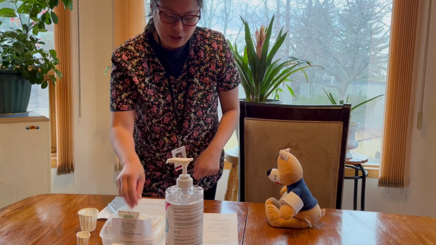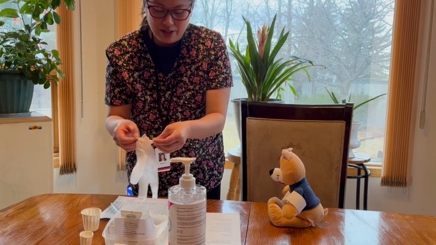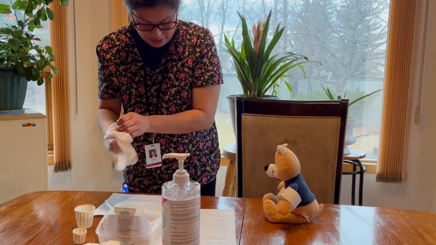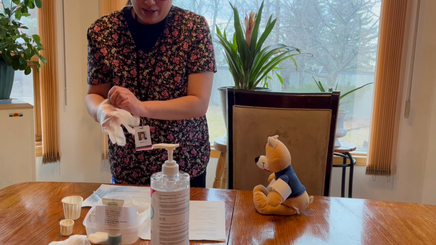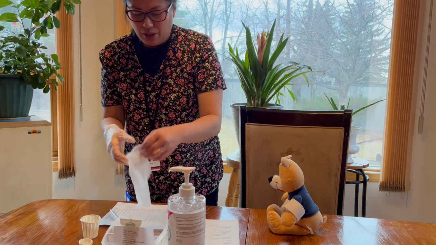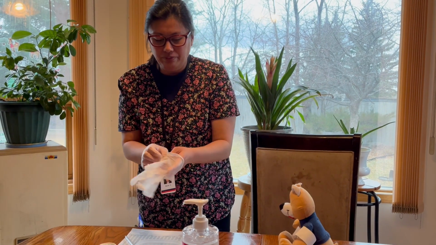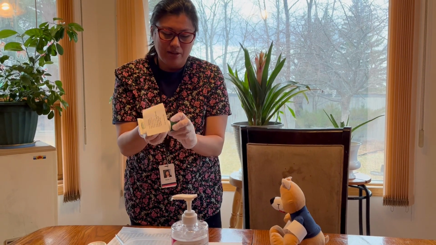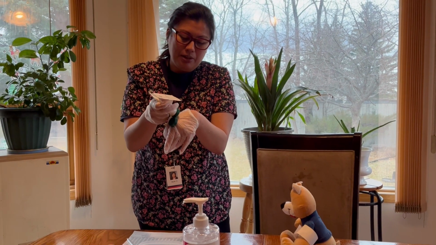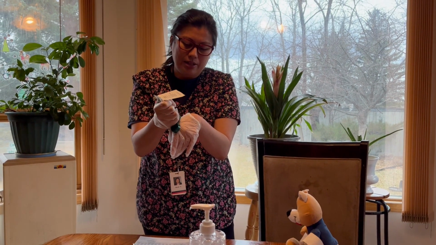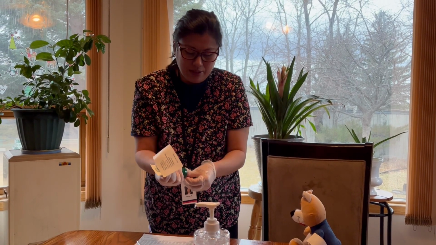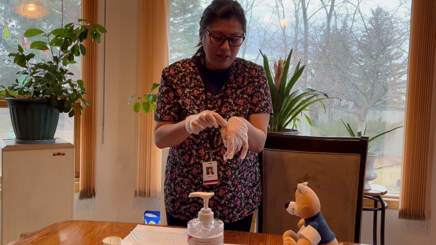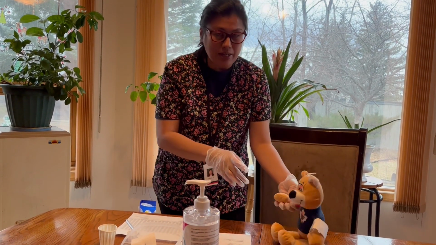Okay, so next is the Sween cream. So I'm going to put my gloves on. At this point, I can see which hand it is. It says top of the right hand. Okay, and I'm going to grab her Sween cream. I'm going to put a little bit on my gloved hand here, and then I'm going to apply sparingly. Top of the right hand is right here.